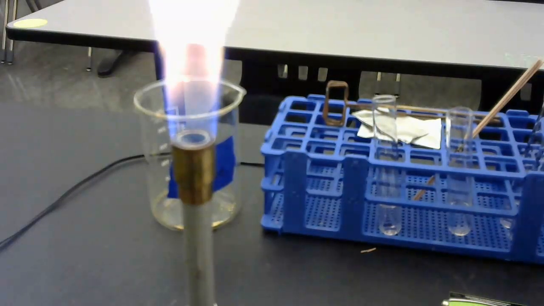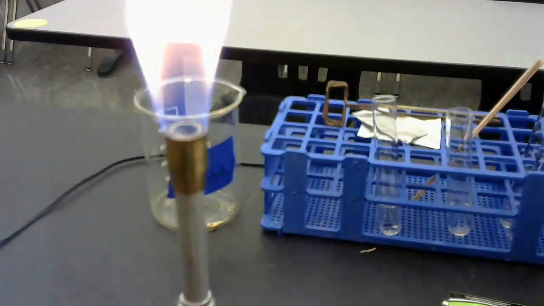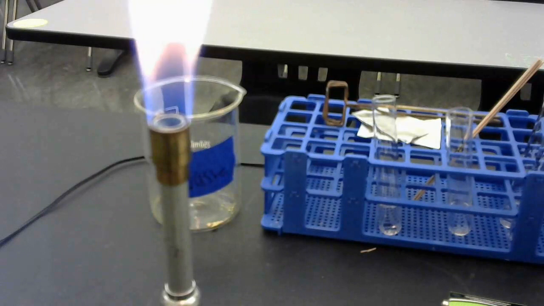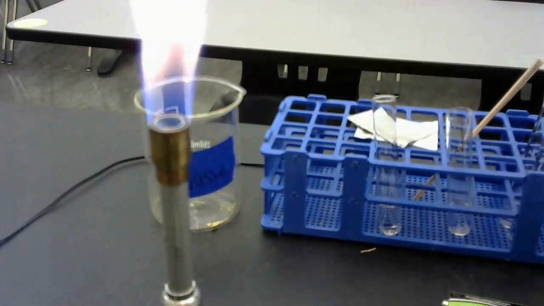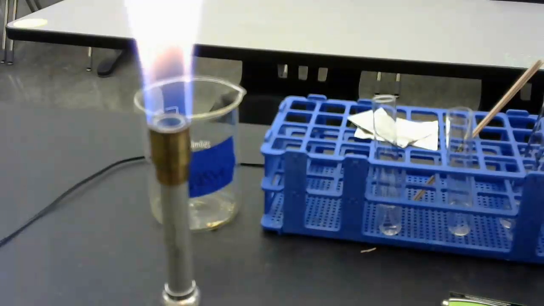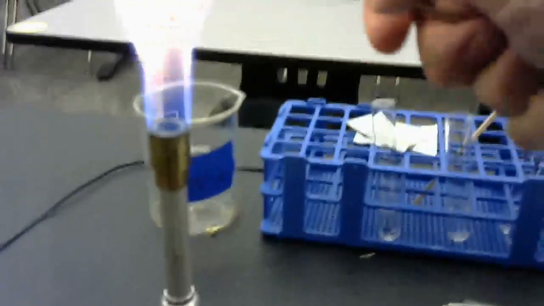My mass right there is 9.74. So I'm going to record that on my lab, 9.74 grams. And then I'm going to take my test tube tongs, grab my test tube, and heat it. Remember, we want to heat at the surface.